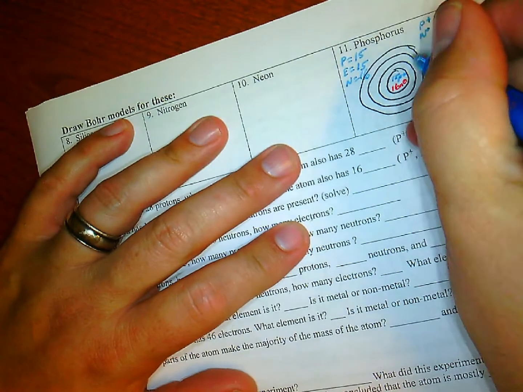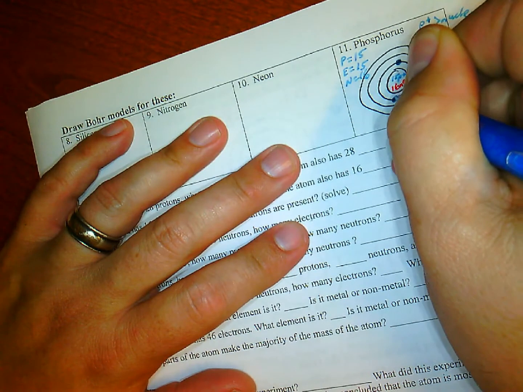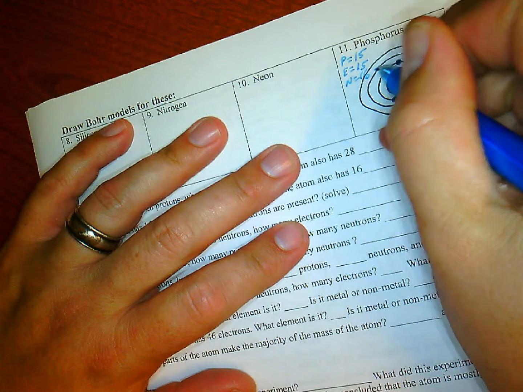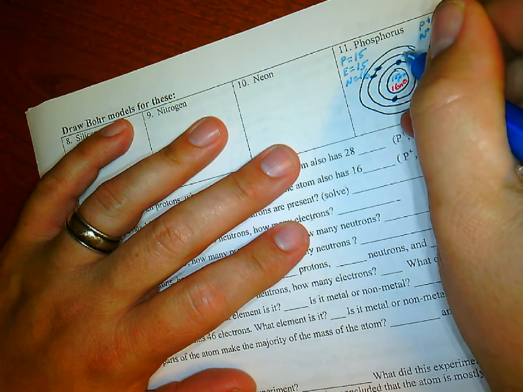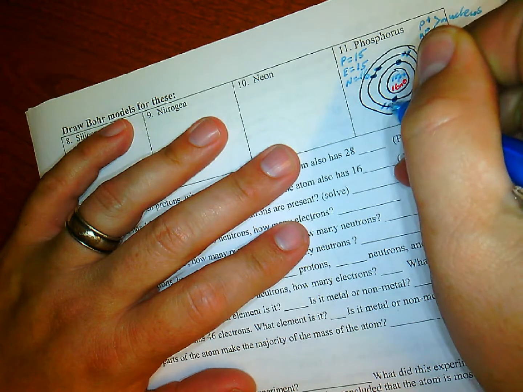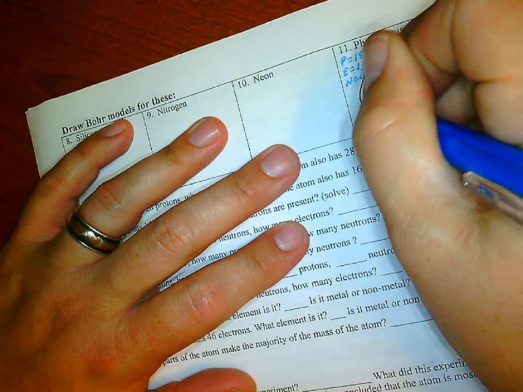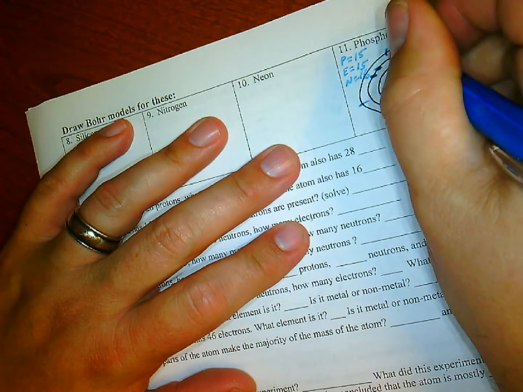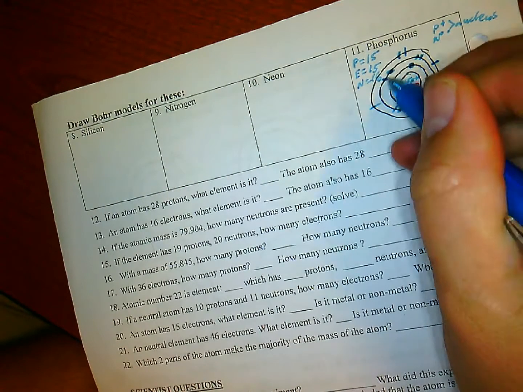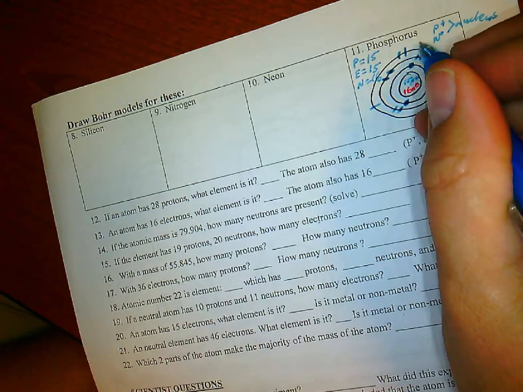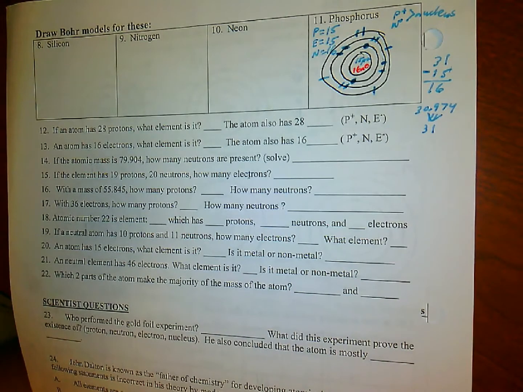And then the way it works is 1, 2. This is just a set of rules called the Vesper theory. So that's 10. The last one should have 1, 2, 3, 4, and finish with 5. So you should have 15 electrons, so 2 plus 8 plus 5. Okay, and that's how you draw the Bohr model for phosphorus.